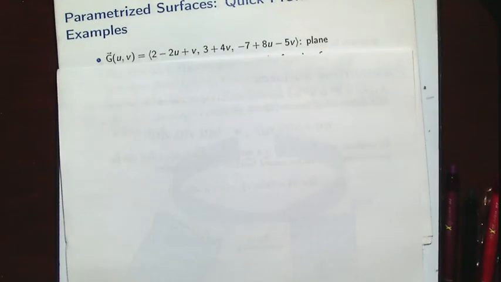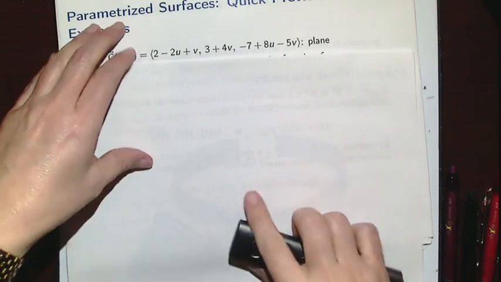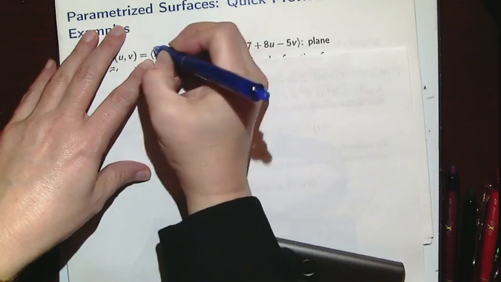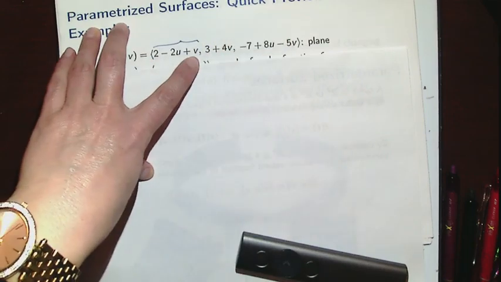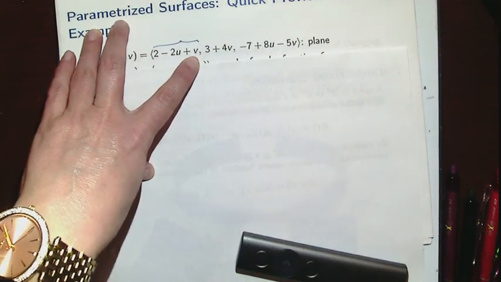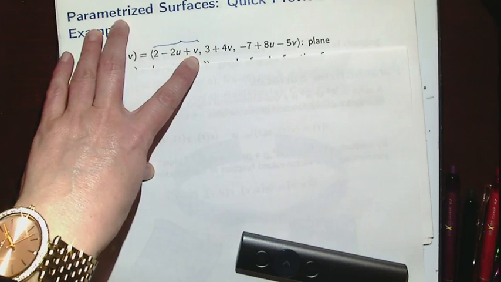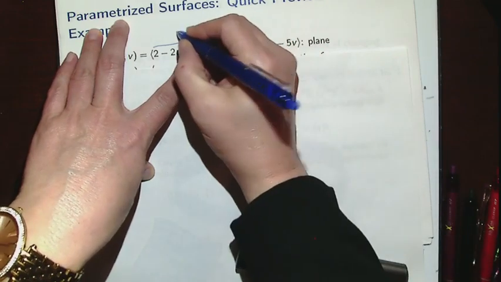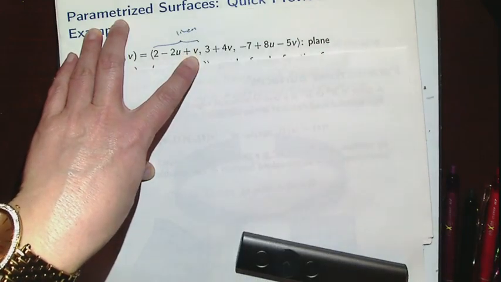Does this look like a parametrization? Can anybody guess what kind of parametrization this is? Why am I asking you to guess? Because look at this. What's the x value for the parametrization? The x value is 2 minus 2u plus v. It is a linear function of u and v. Oh, that's linear. What is the y value?